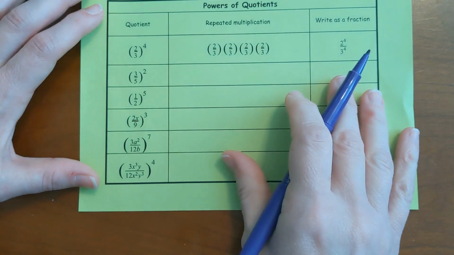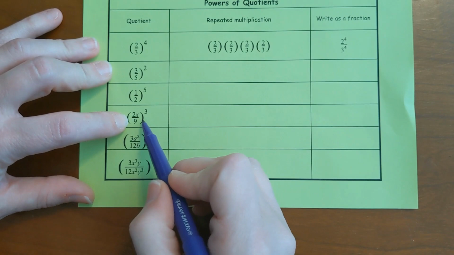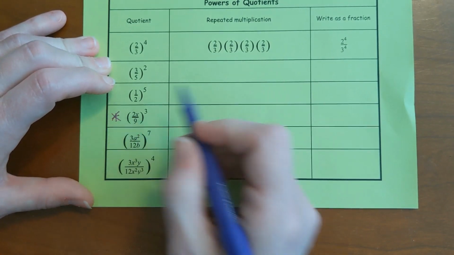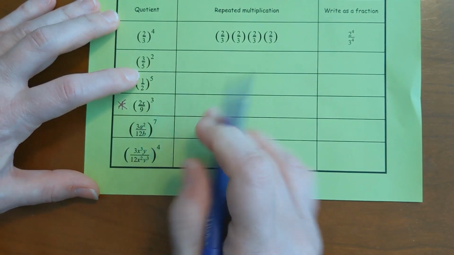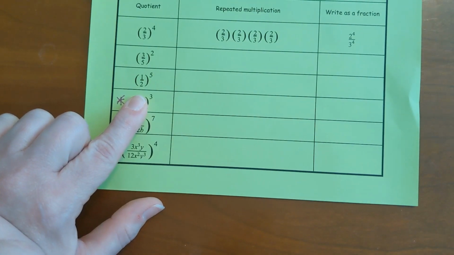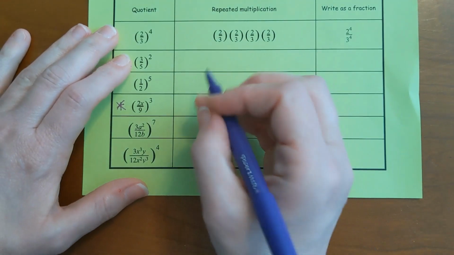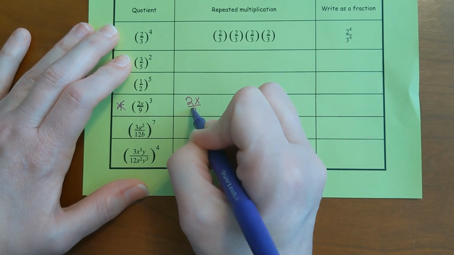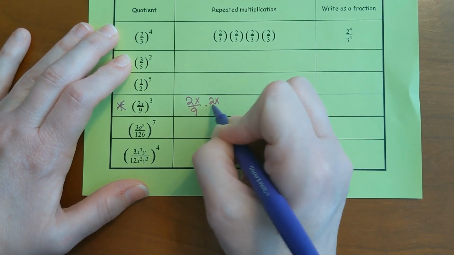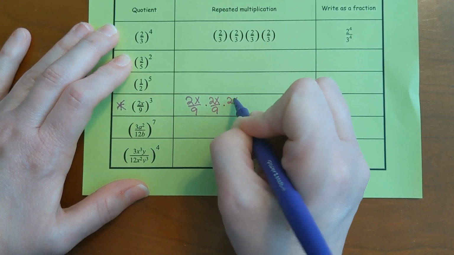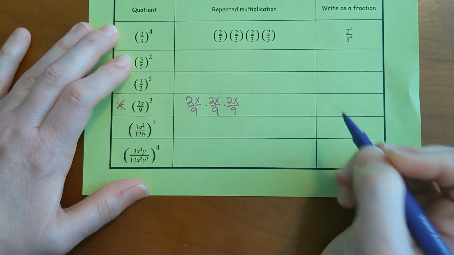So, I want to skip down. I want to look at this one right here. So, I need to write out my stuff 3 times. I don't care what that stuff is. I just need to write it out. 2x over 9 times 2x over 9 times 2x over 9. Okay, I've written it out 3 times.